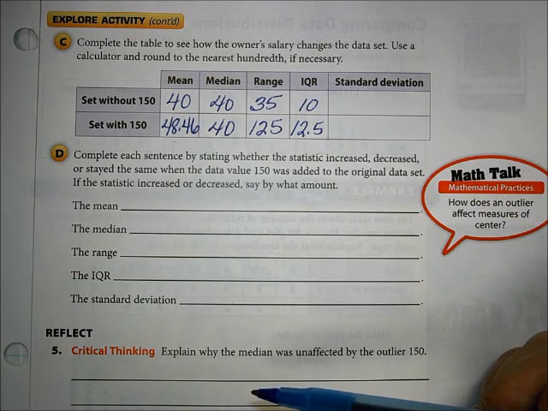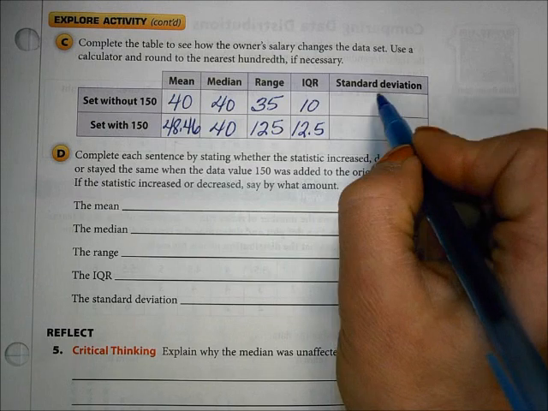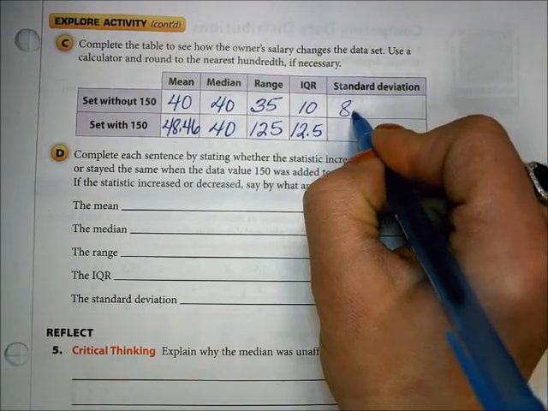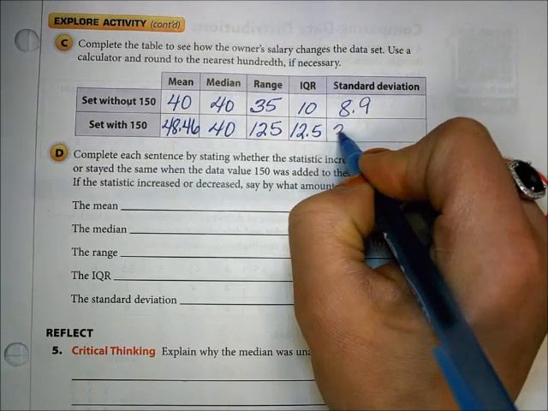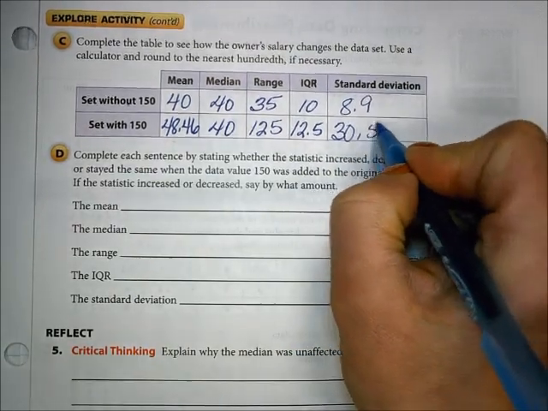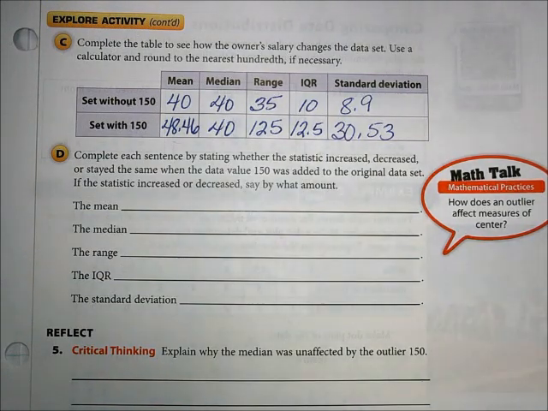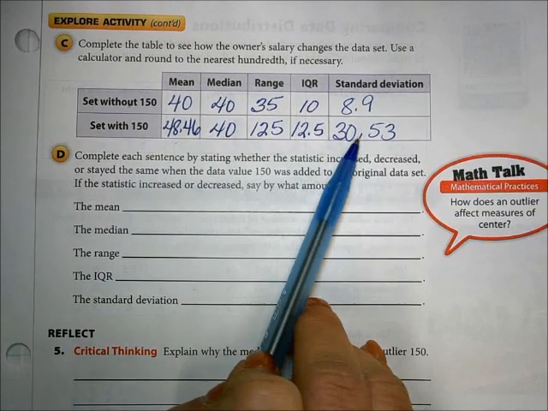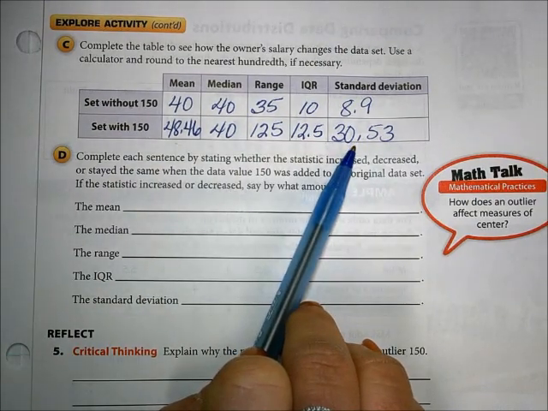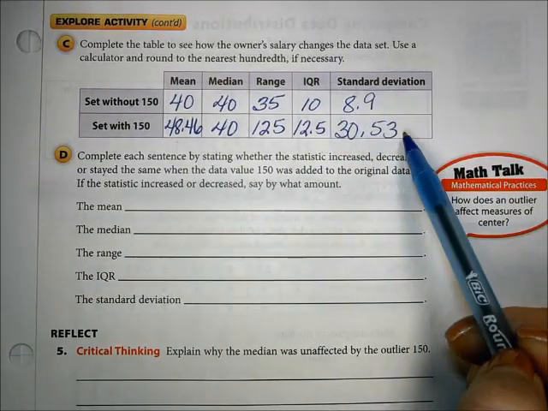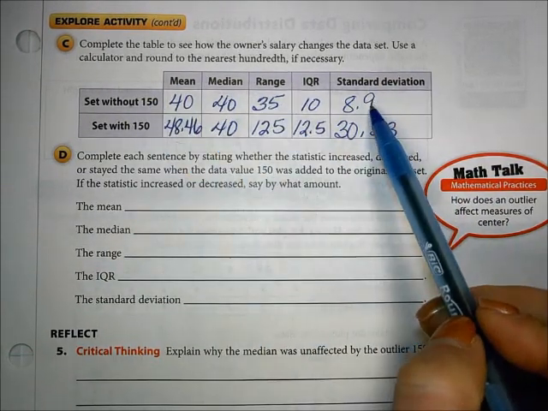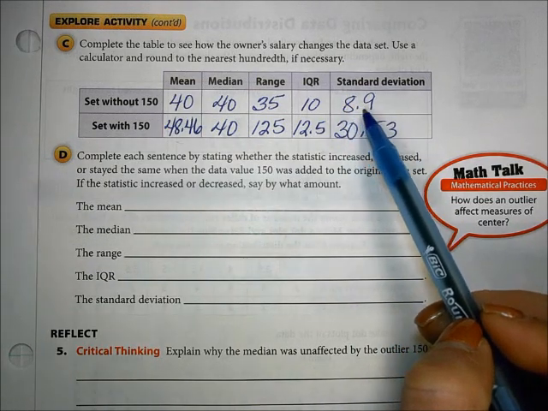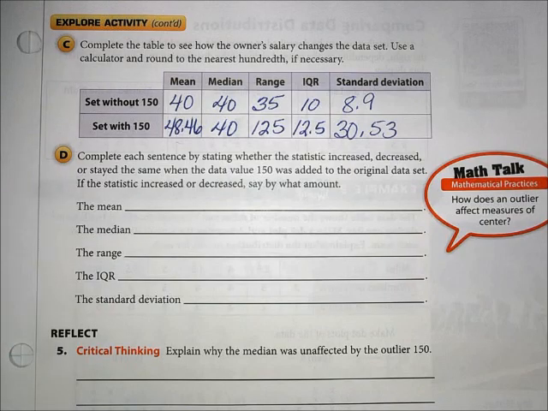Now, the standard deviation, how far away the numbers are from the middle, from the mean. I think you can maybe assume what will happen here. The standard deviation before was 8.9. The standard deviation after was 30.53. Because that 150 was so far away from the mean, it really pulls that standard deviation up. So what I can tell from the standard deviation is obviously without the 150 in it, they are grouped much more closely together than they are with the 150 in there.